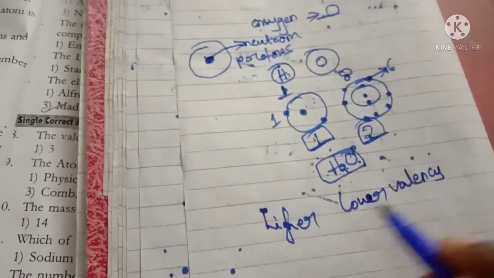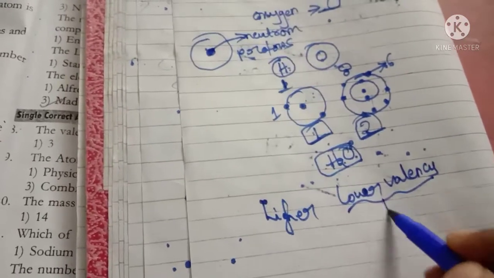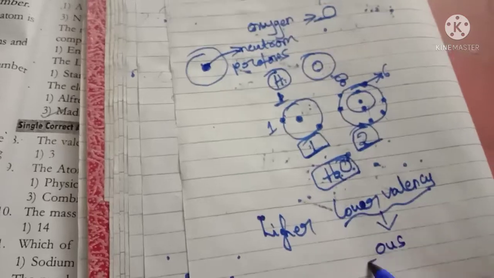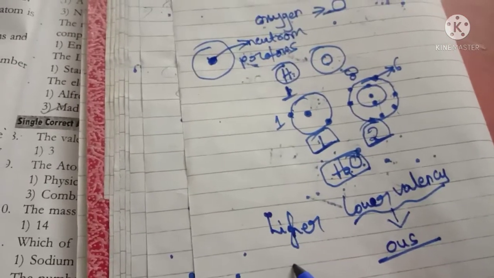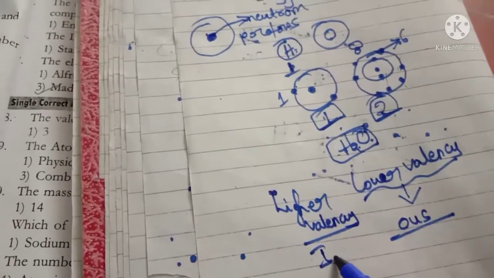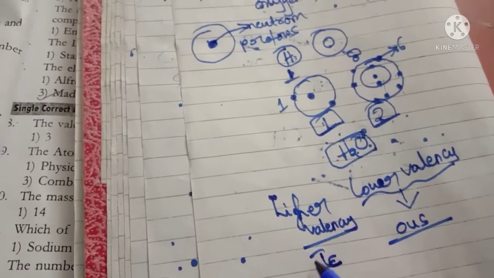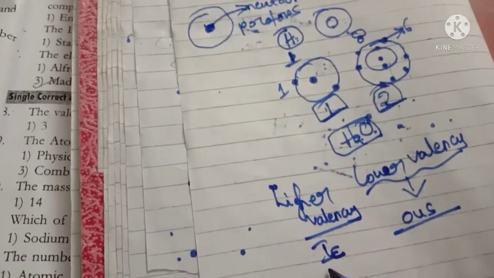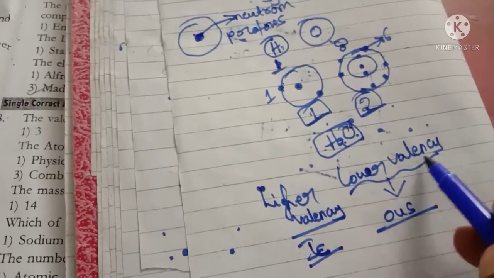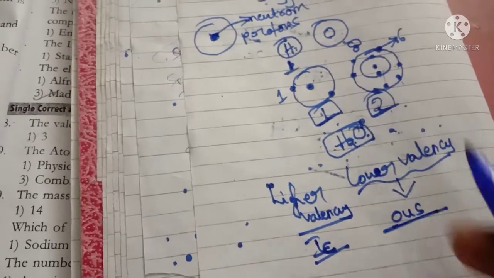Lower valency elements end with OUS. Higher valency elements end with the suffix IC. Lower valency elements end with the suffix OUS.